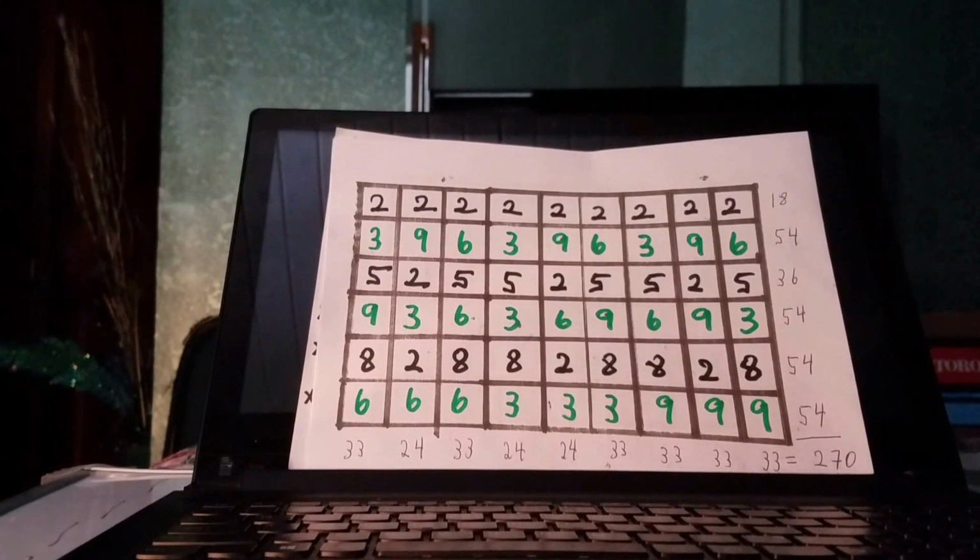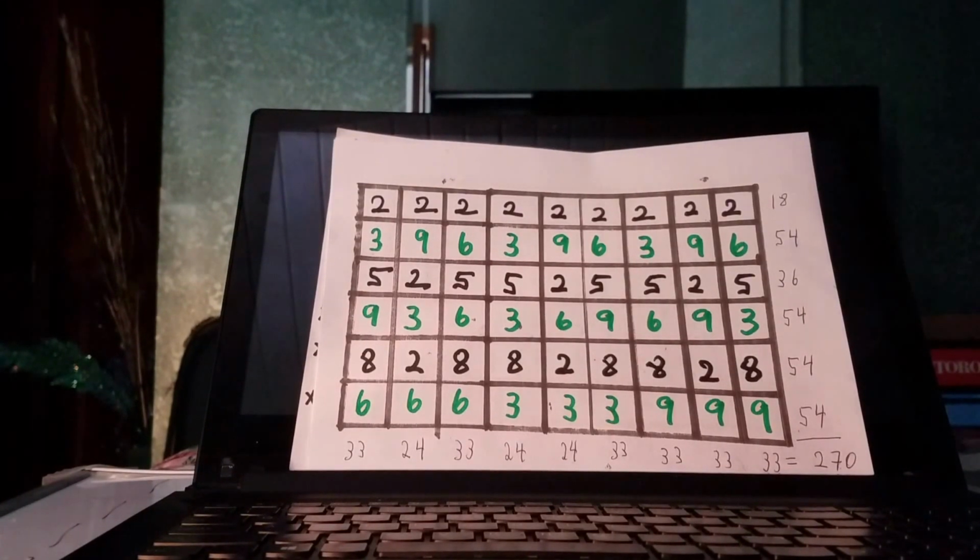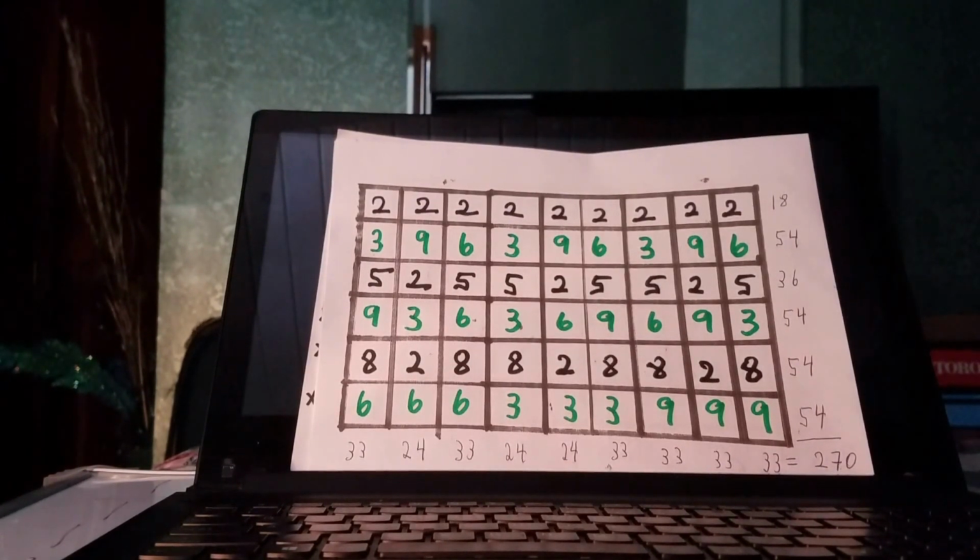I think you can recognize some symmetry in that. And as with the two previous ones, if you add the numbers coming across and you add the numbers coming down, altogether they come up with the number 270, which is also a 9 number and a very interesting one.